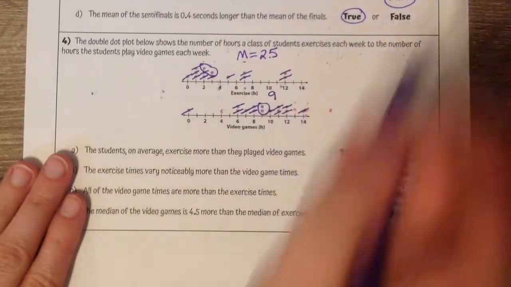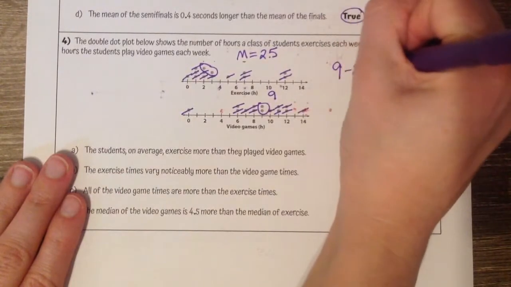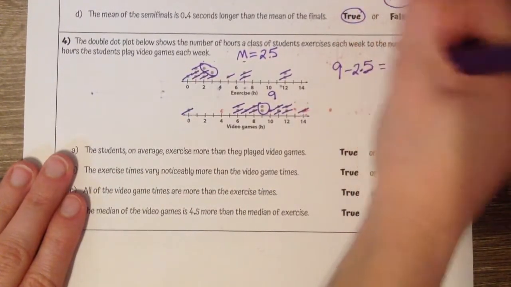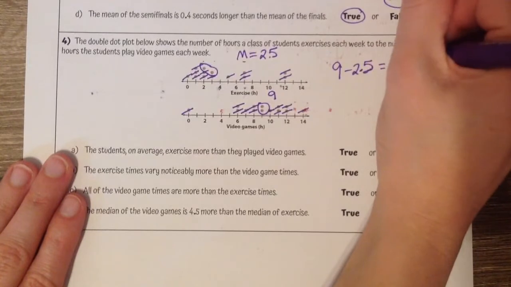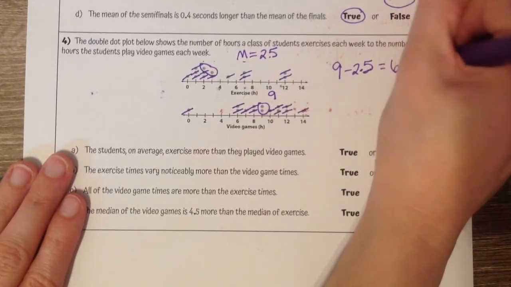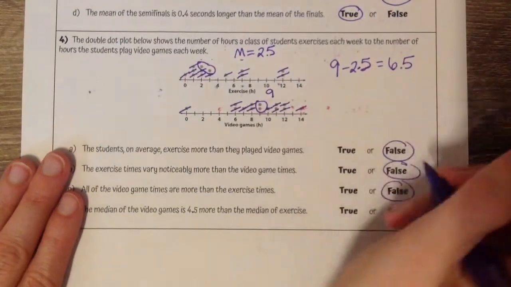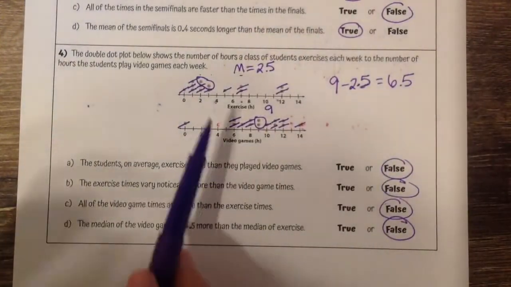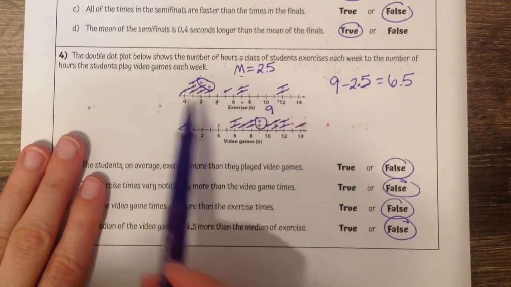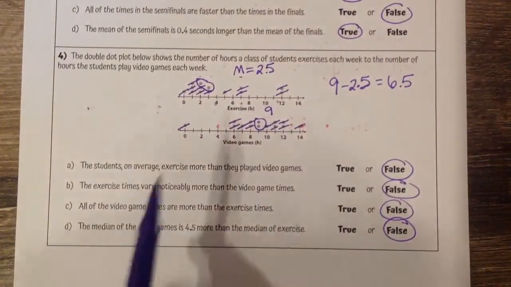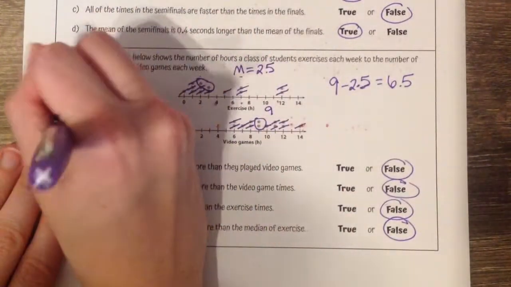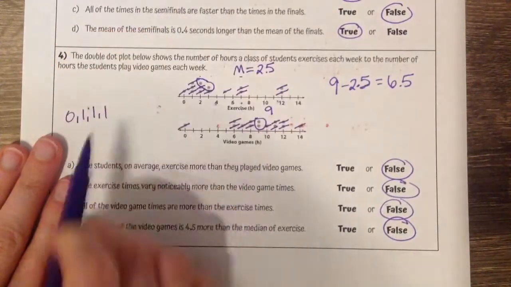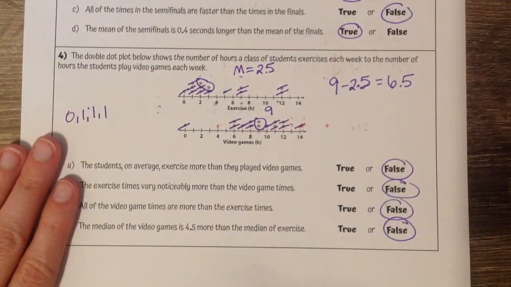Well, 9 minus 2.5, whoopsies, is 6.5, not 4.5, so that is false. So the nice thing about dot plots and line plots is it's already in order for you, so you can cross it off that way. If it's easier for you to list out 0, 1, 1, 1, and so on, and cross off that way, that's totally fine too.